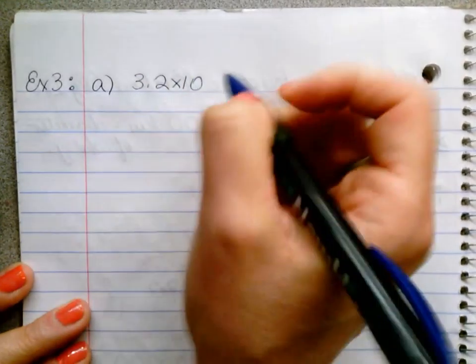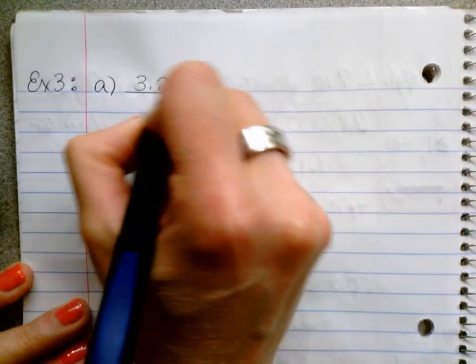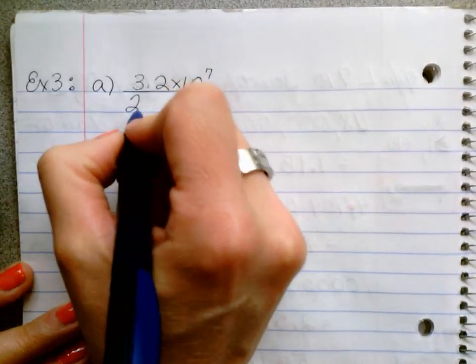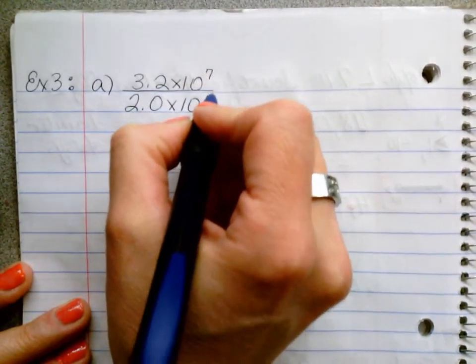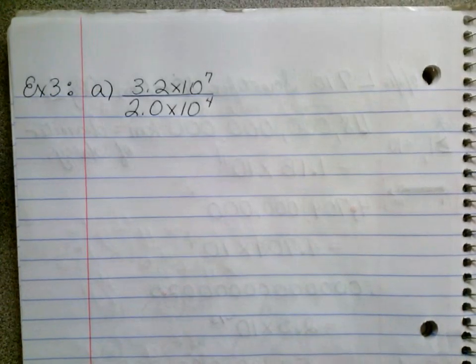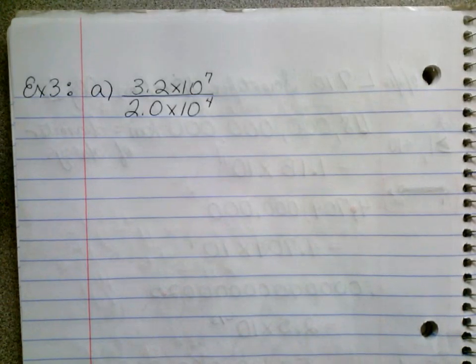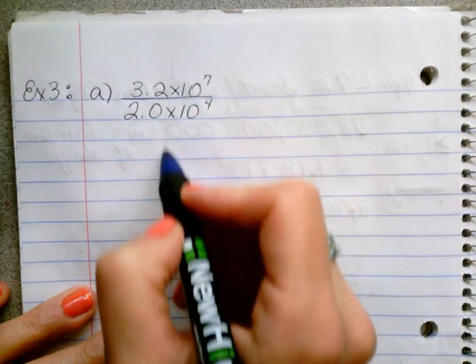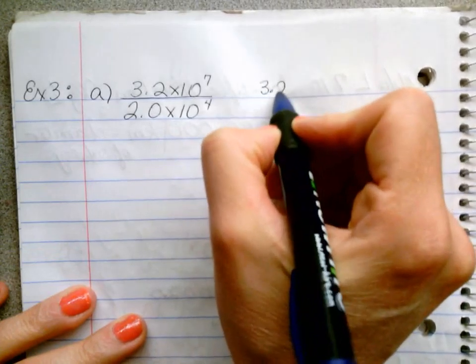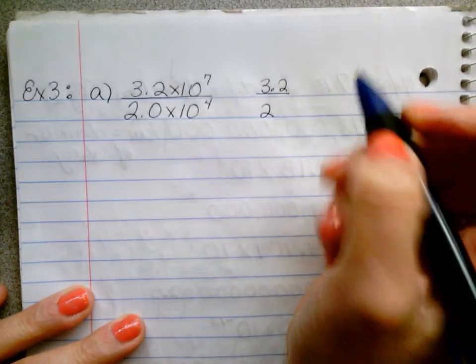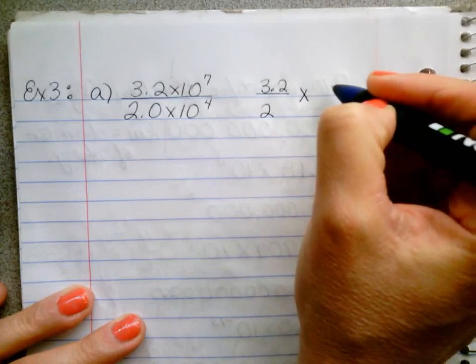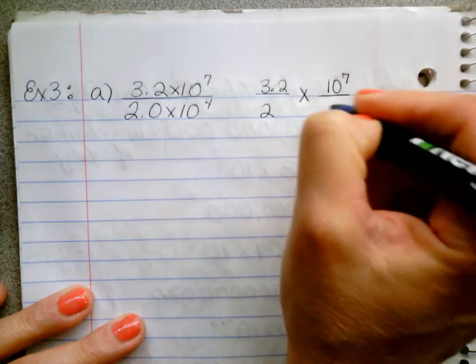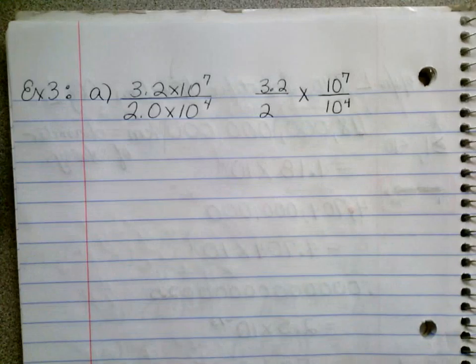3.2 times 10 to the 7th divided by 2.0 times 10 to the 4th. You might want to plug this into your calculator and come up with some answer, and you could do that. But the more effective way of doing this is to separate right here and say 3.2 divided by 2 multiplied by the quotient of 10 to the 7th divided by 10 to the 4th. Okay?